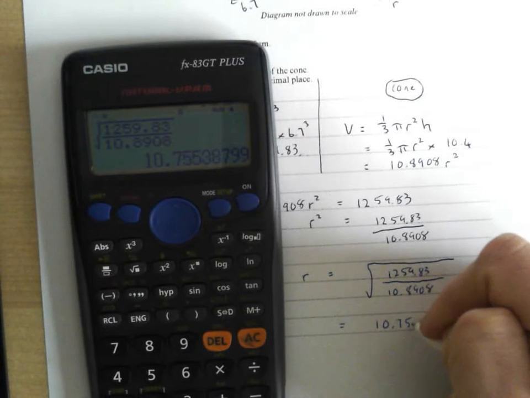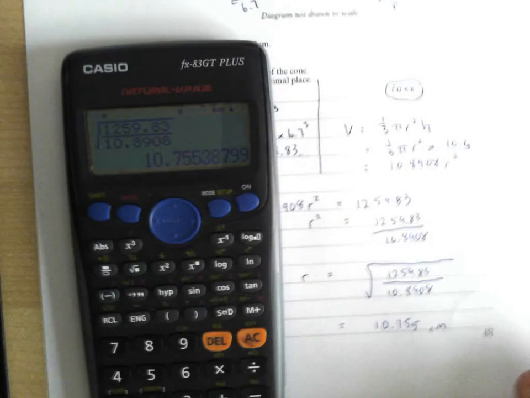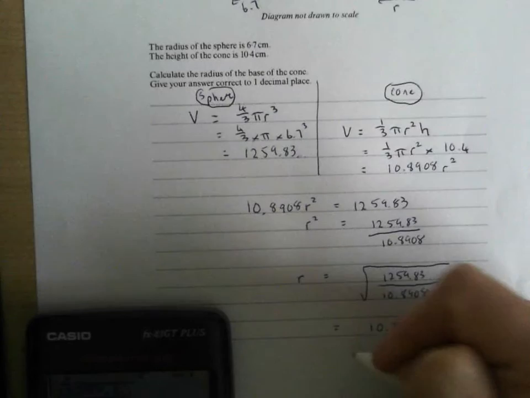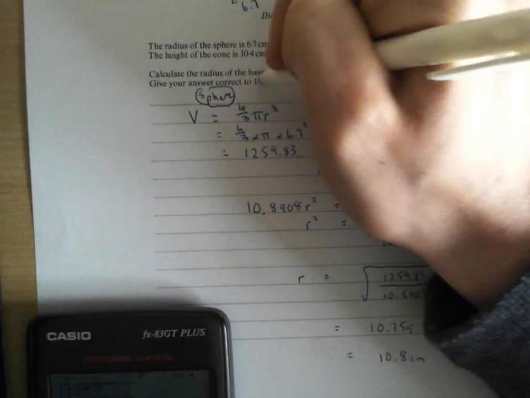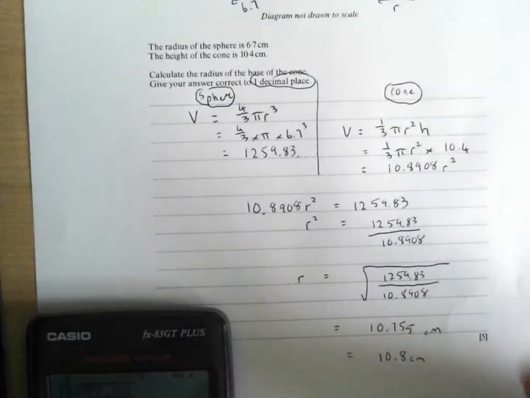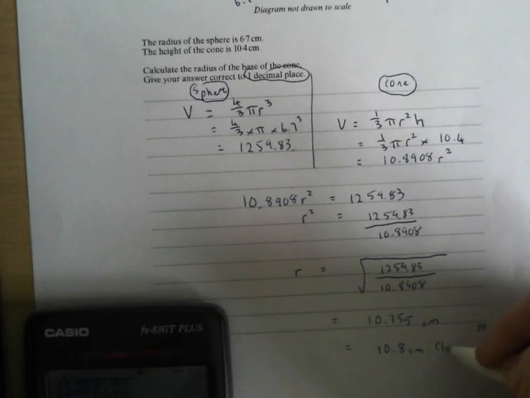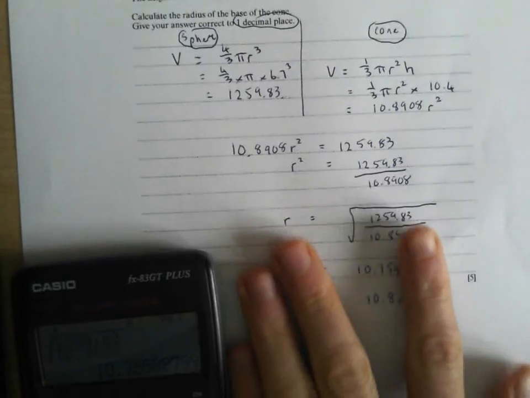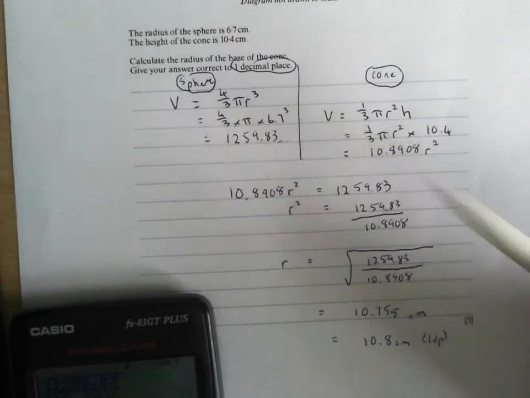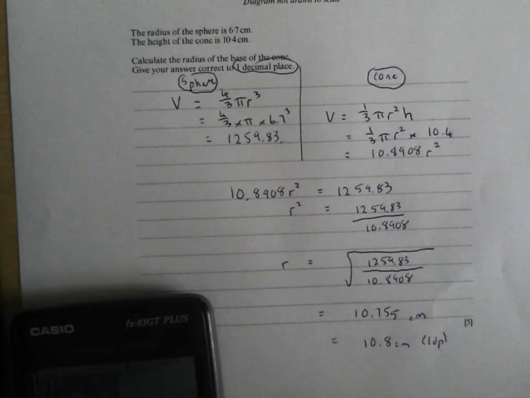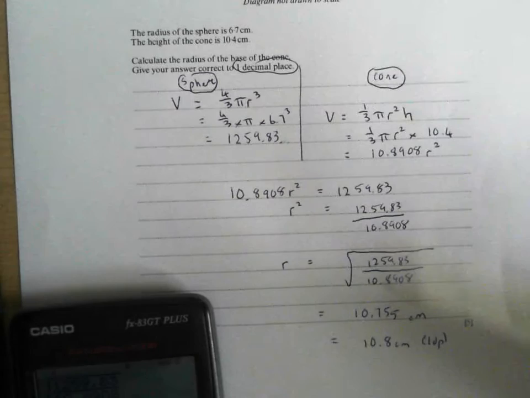I'll probably round my answer to 10.8 centimeters because it's asked me to get it to one decimal place. And as I say, if you use it in terms of pi, you get the exact same answer to one decimal place anyway. So there you go. It's the classic thing of knowing both formulas for the volumes of spheres and cones, and then just thinking sensibly how to work out your missing values. And you're getting stacks of marks for that. So just watch out for that one.